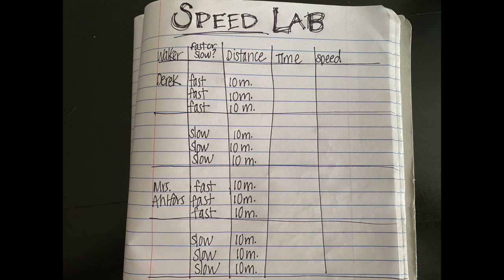So in mine, you can see I have the walker. Derek is going to walk fast 3 times for 10 meters, and we're going to measure his time so we can determine his speed. He's also going to walk slow 3 times. We're going to measure his time so we can determine the speed. And then we're going to do the same thing all over again with me. All right, get your paper set up like this so you can do the same lab.